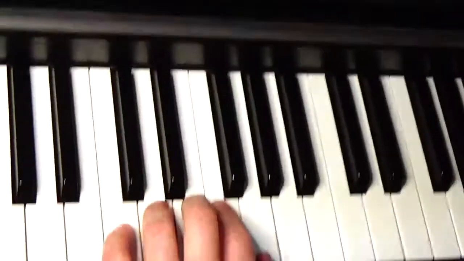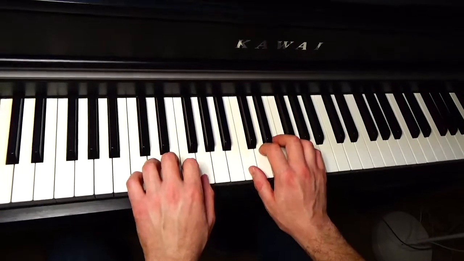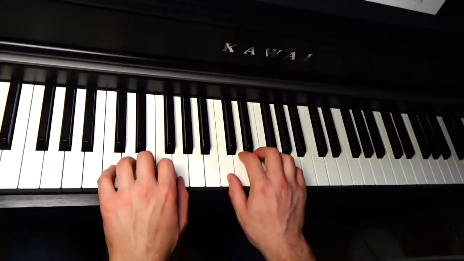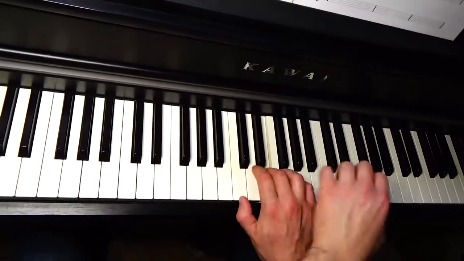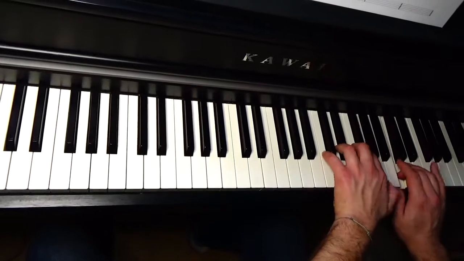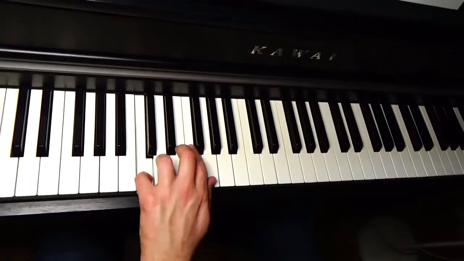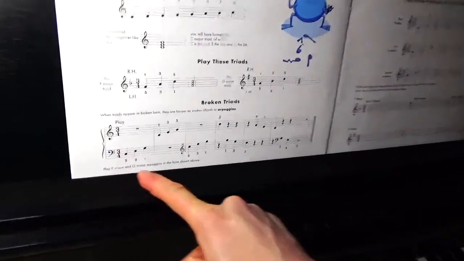Now, let's play this one. There is lots of crossing over, crossing hands, that is quite fascinating. 1, 2, 3, 1, 2, 3. Fantastic. Now, look, this is a very interesting part.